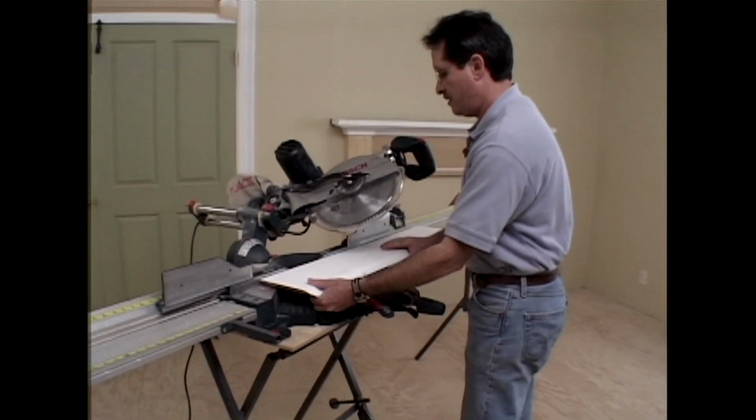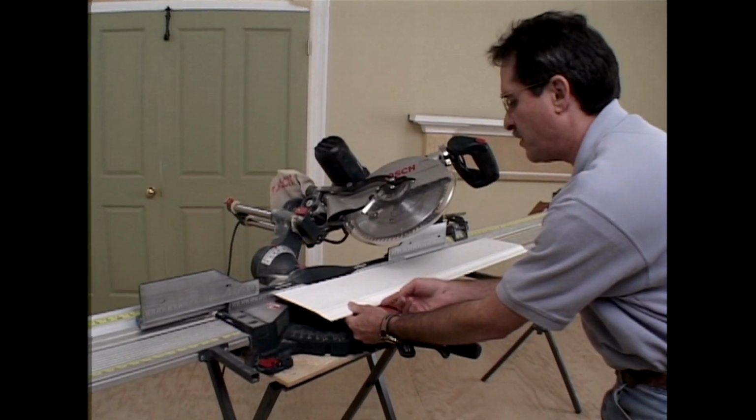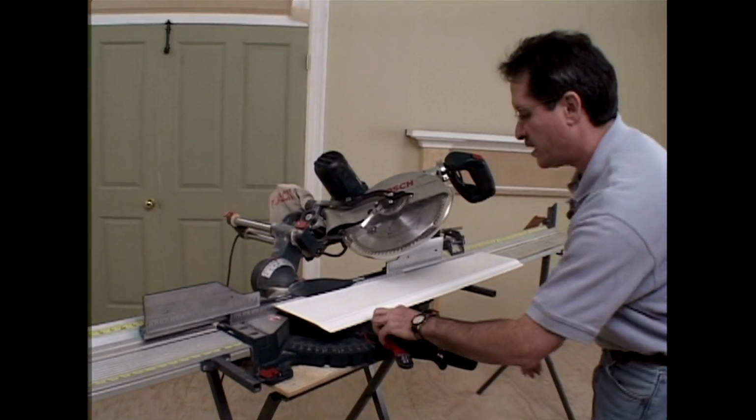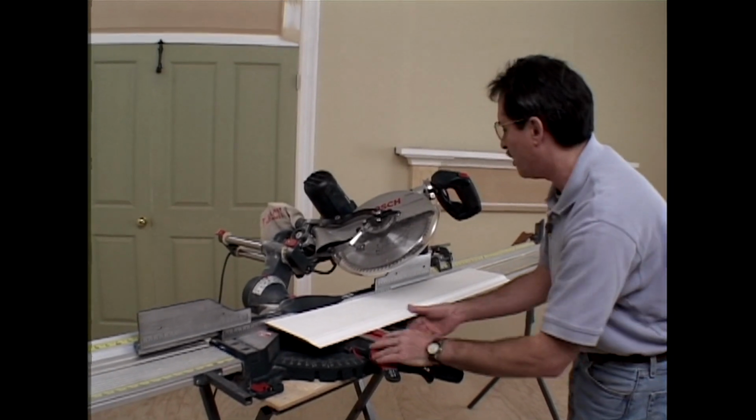Now, since I've turned the material around, the saw is all set to cut this outside corner. So the short point will be against the base. And I'm going to line the pencil mark up so it's just beyond the red guard.